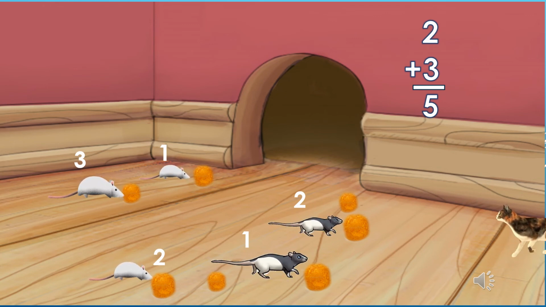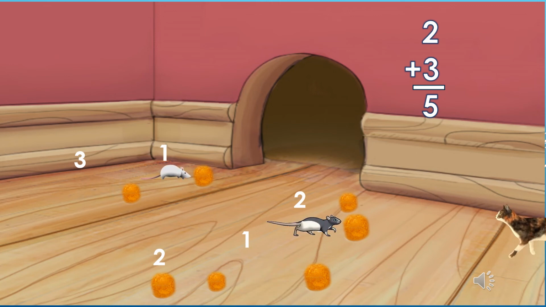Hey, look, who has come here? And it says meow. And what happens? All the rats are scared and they disappear one by one. And the cat also disappears.